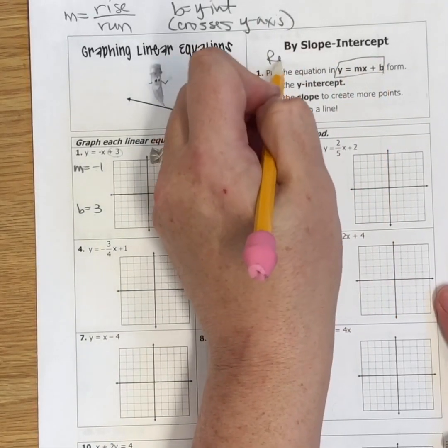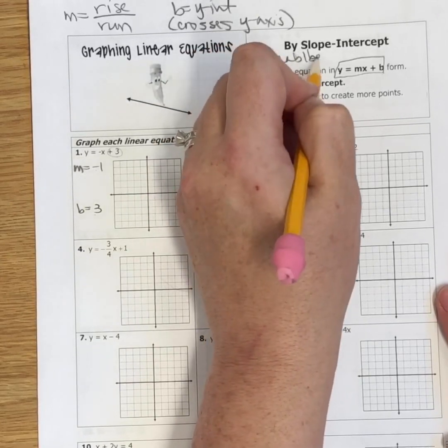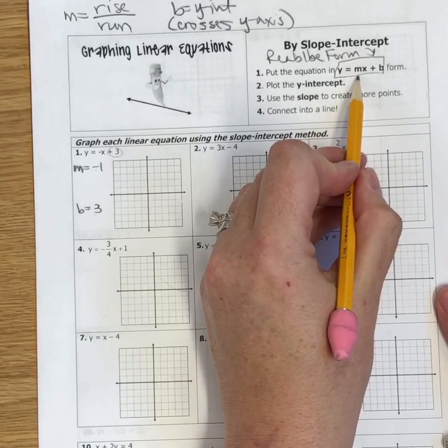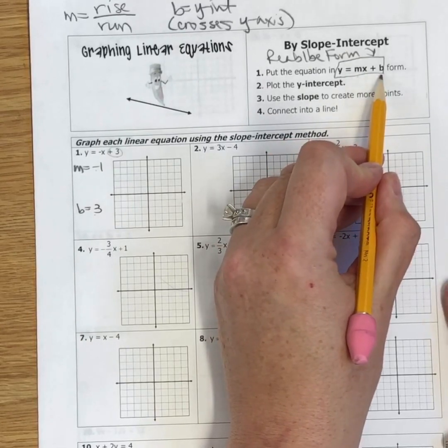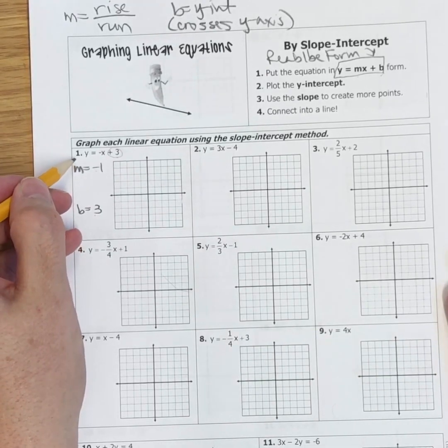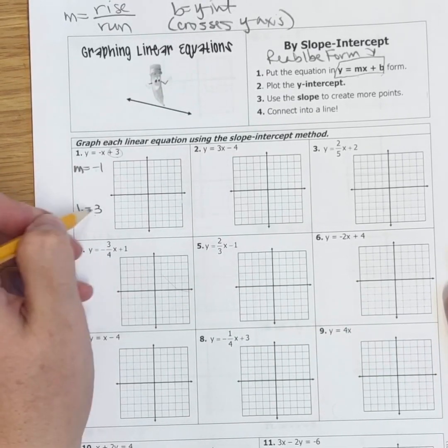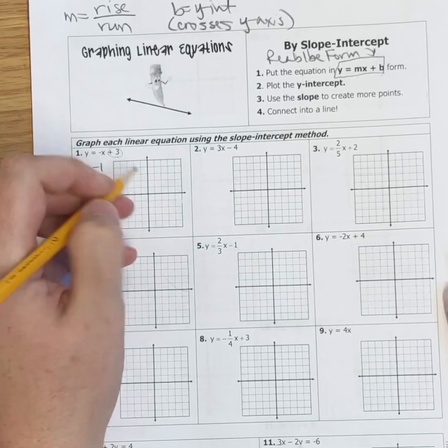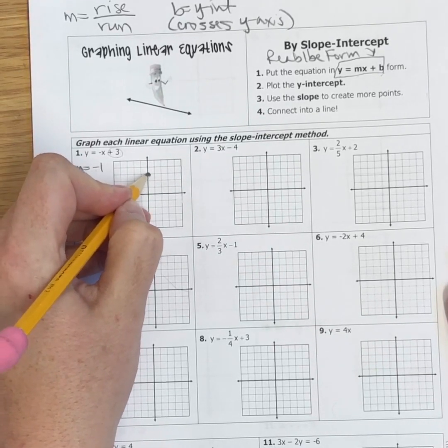And when I say readable form, it's because we can directly read the m for our slope in front of the x and the b for our y-intercept, okay? So like in number 1, so again, like I said, alphabetically, the b comes before the m. So we start with the b, which is the y-intercept. So I go to positive 3, boom.